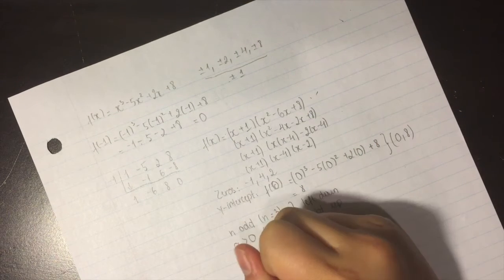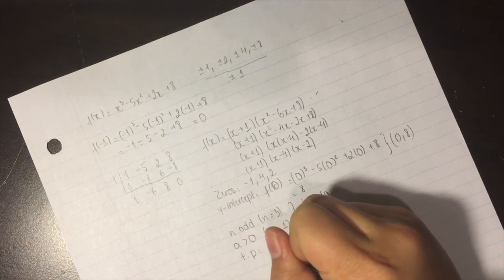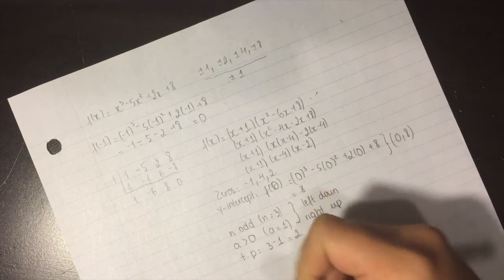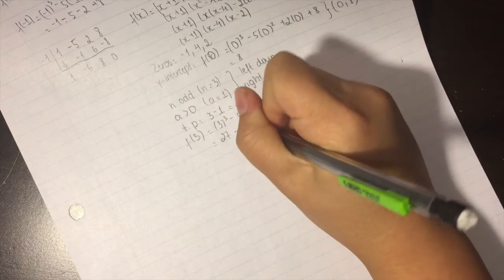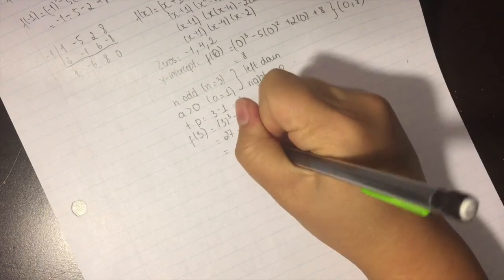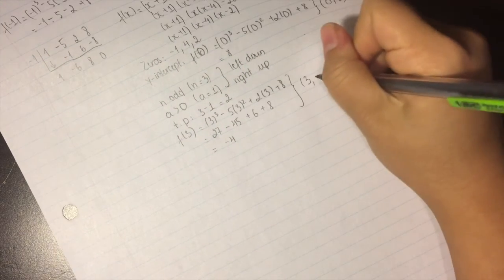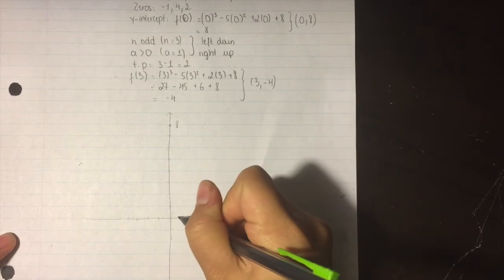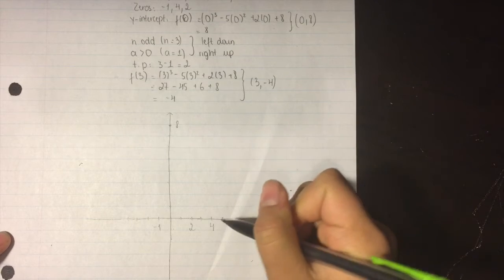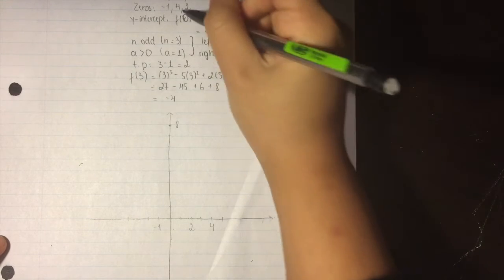Because the highest degree is 3, the maximum number of turning points would be 2. I know that I will need another point, so I will substitute 3 into the equation, and I get negative 4 for y. So now we have all of the information that we need. So now we'll start graphing.